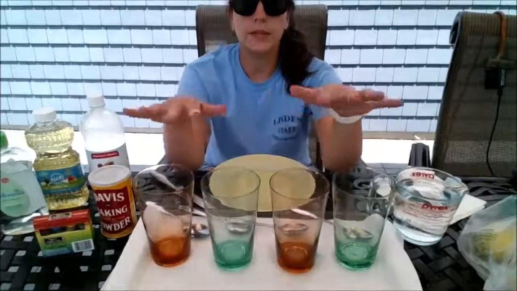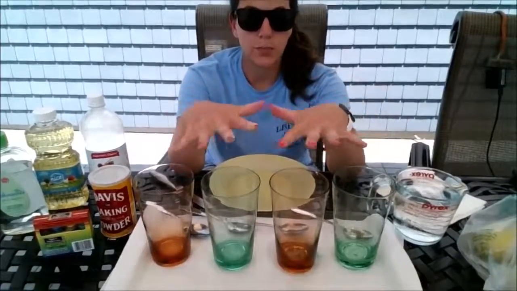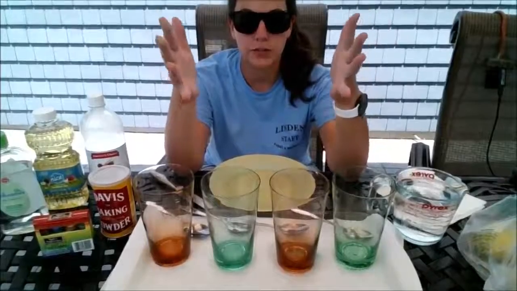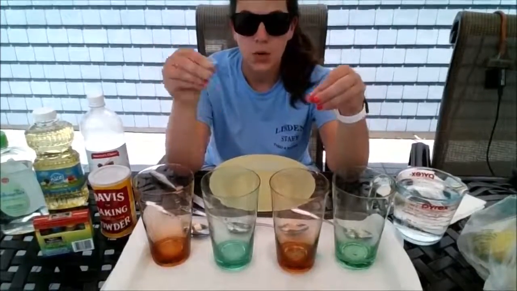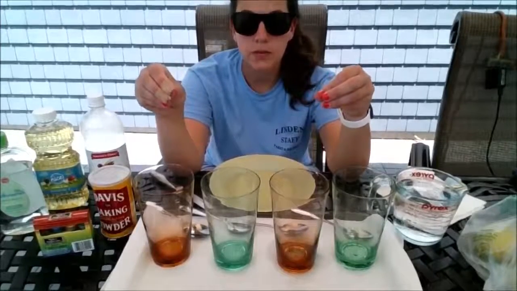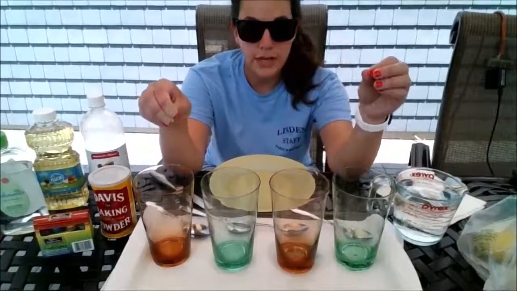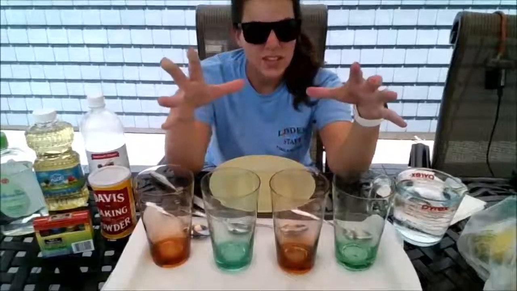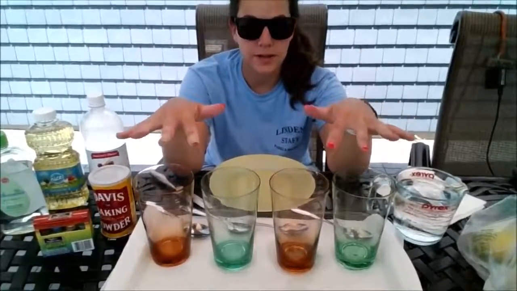So I have 4 cups here, and I'm going to make 4 different combinations, and we're going to see which one has the best reaction. So all of these are going to be lava lamps, but I want to see which one has the most bubbles, which one is the coolest looking, which one has the most fizz at the top. So we're going to see which one works the best.